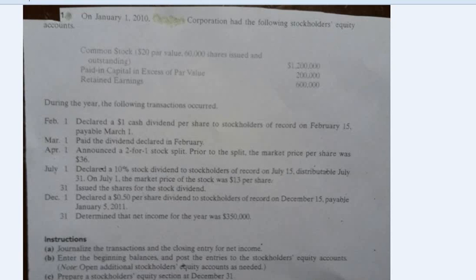Then the total paid in capital is 1,556,000. We add to it retained earnings, the second part of stockholders' equity. It is 668,000. We add both together, and total stockholders' equity is 2,224,000.